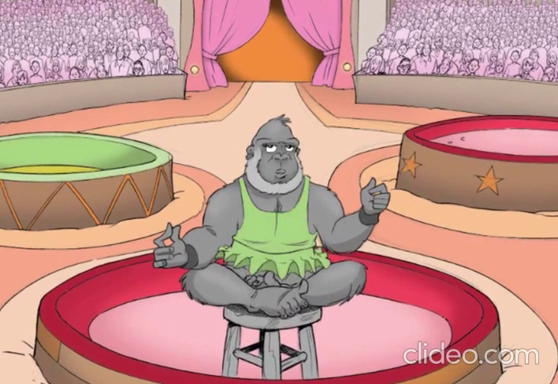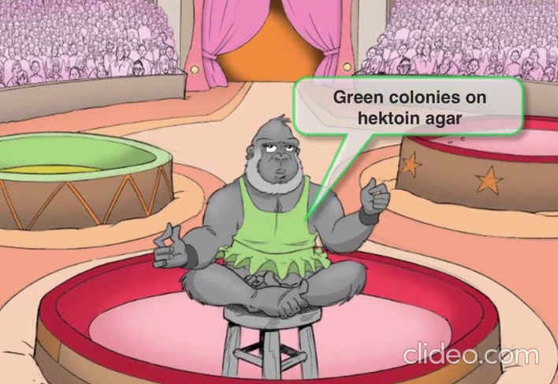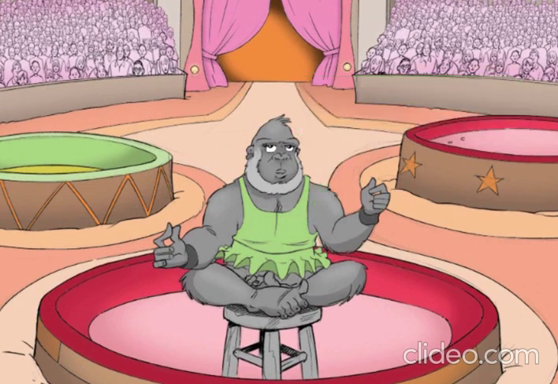We've made the tutu green for a reason. Shigella forms green colonies when plated on Hektoen agar. Hektoen agar is a great way to differentiate Shigella from Salmonella. Salmonella grows black colonies, as we mentioned in our last video.